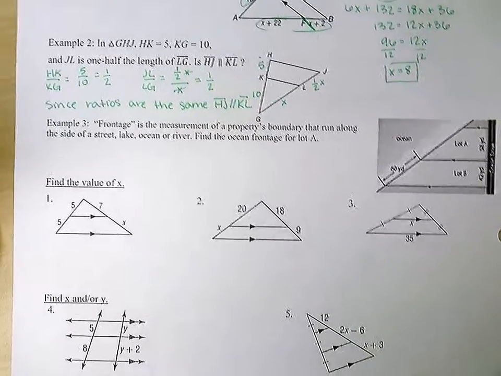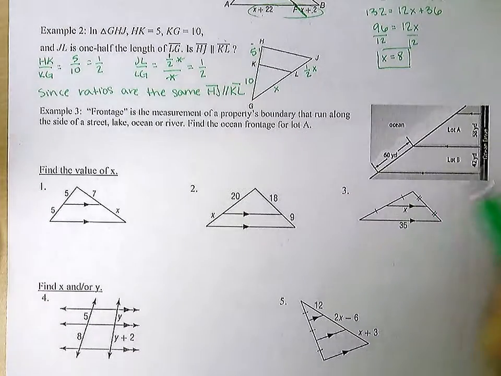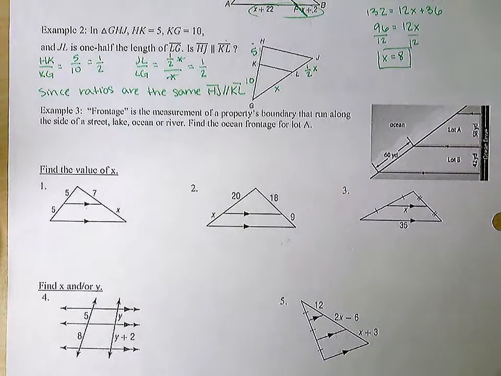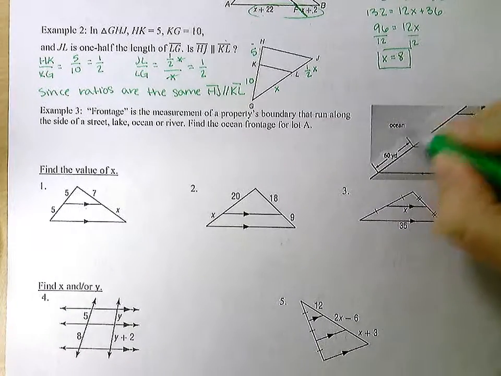All right, then looking at example 3, we want to look at this picture off to the right here. So frontage is the measurement of a property's boundary that runs along the side of a street, lake, ocean, or river. We want to find the ocean frontage for lot A. So lot A is this lot right here. The ocean's here.